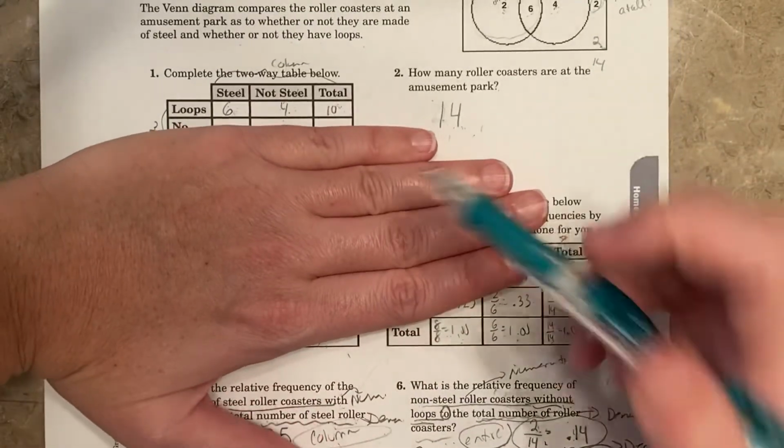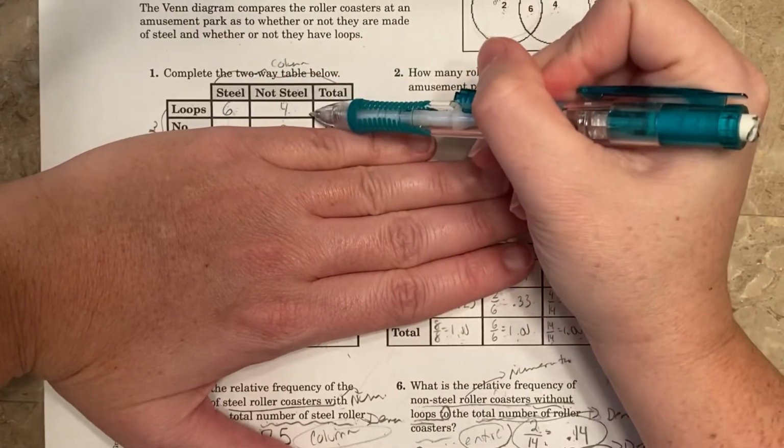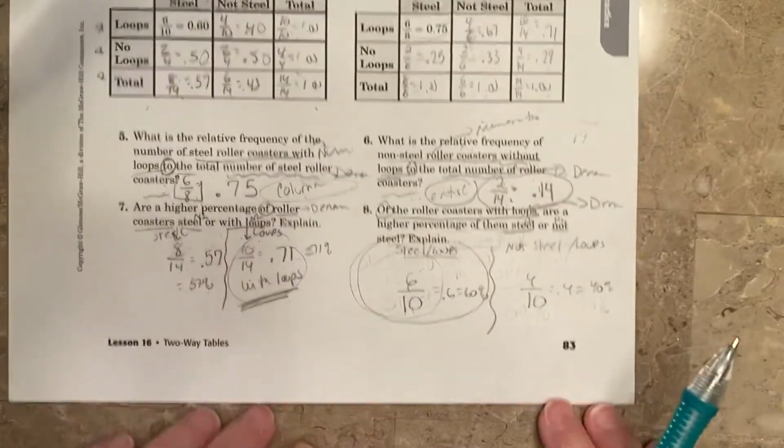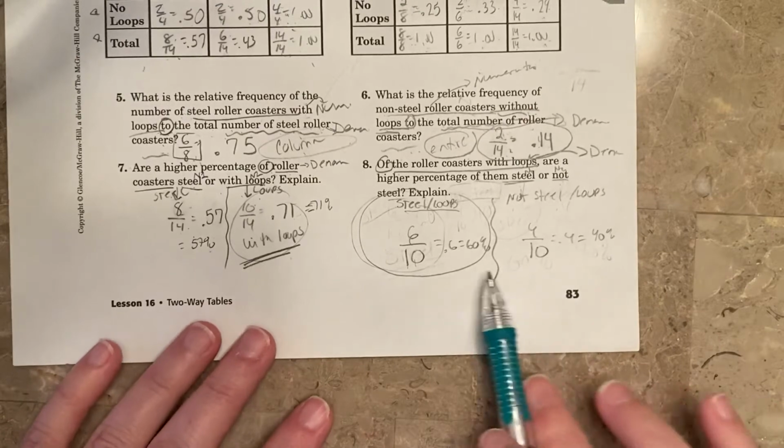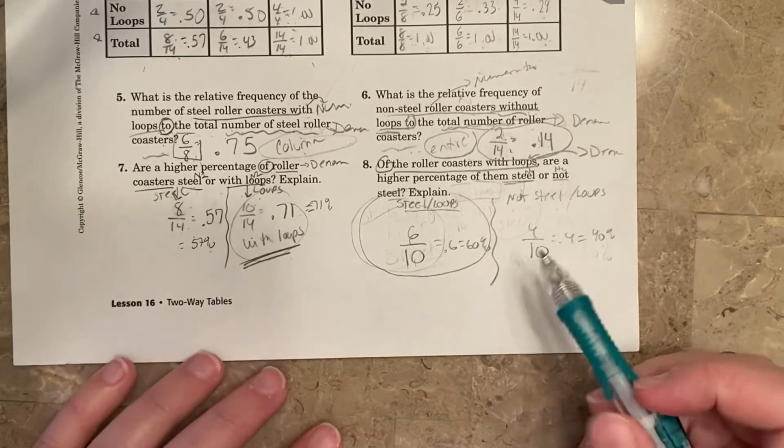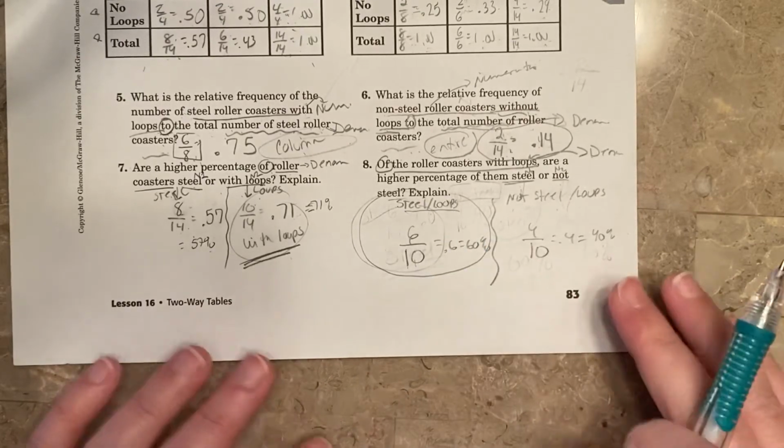And then not steel and loops is 4. So 4 out of 10. I converted them both. I get 0.6 and 0.4, 60% and 40%. And steel with loops is the winner.